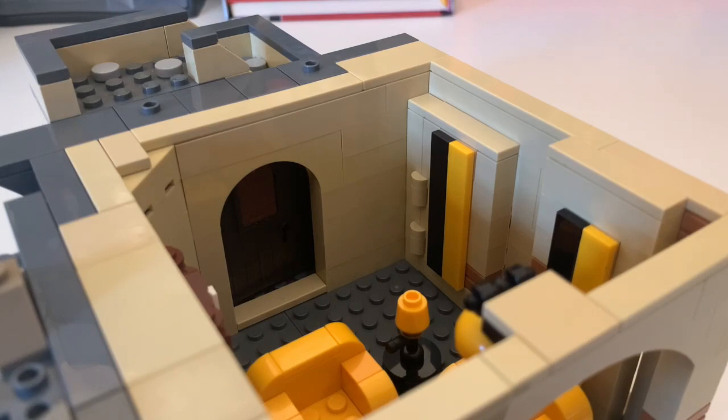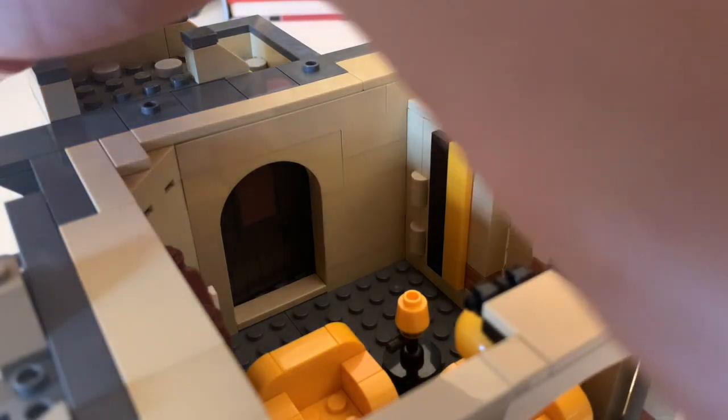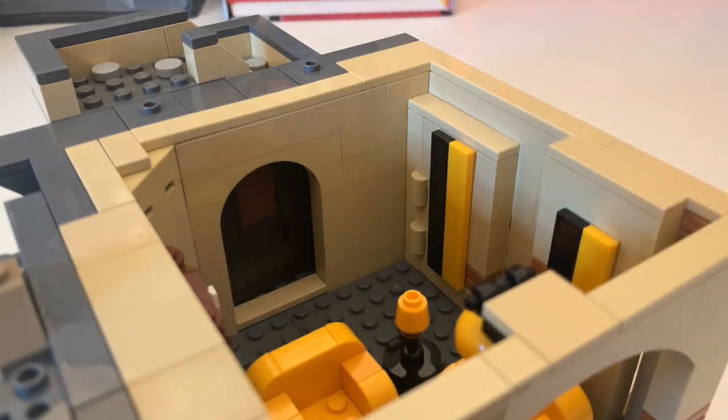But it would be even darker if I hadn't gone around and added the tiles to the outside here so that I could remove the courtyard. So that's definitely something that was worthwhile doing. And like I said, I'm going to look at that in the future.